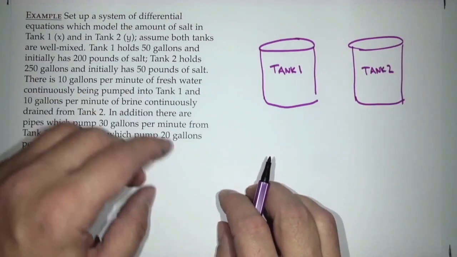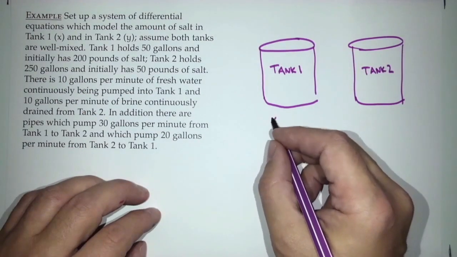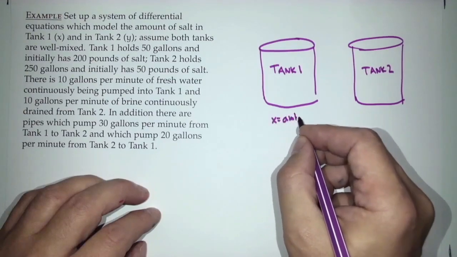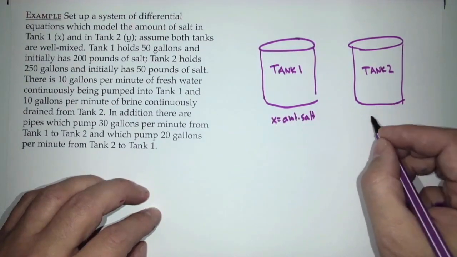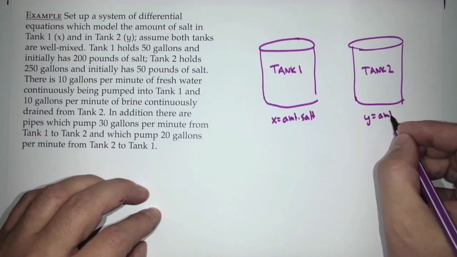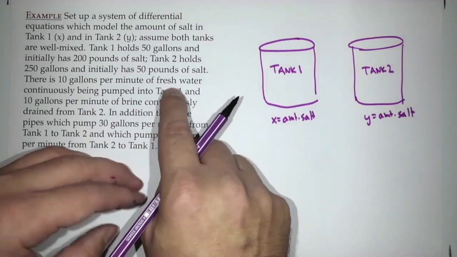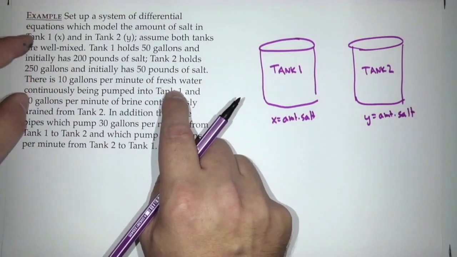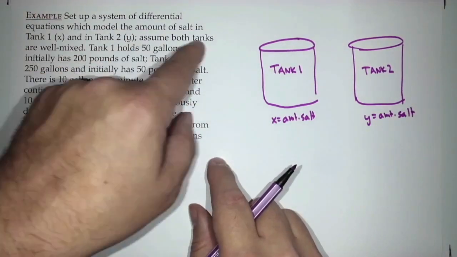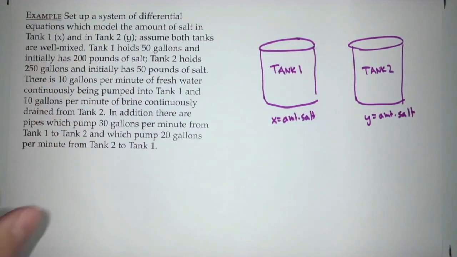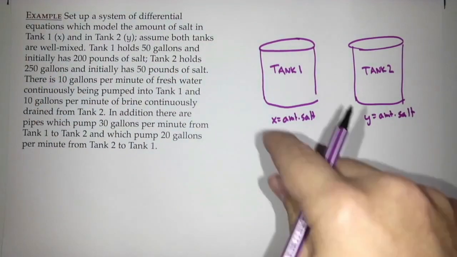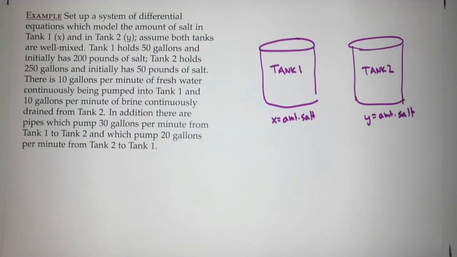Okay, and remember, we have x. That's our amount of salt in tank 1. Y, that's the amount of salt in tank 2. Okay, so far so good. We're like one line down. Assume both tanks are well mixed. That just means that, because there's salt in there, it's the same amount of salt regardless of what part of the tank you look in. It's equally salty water everywhere in the tank.